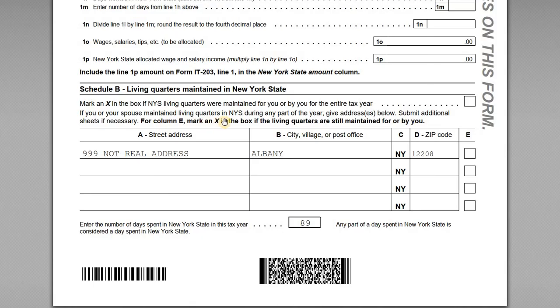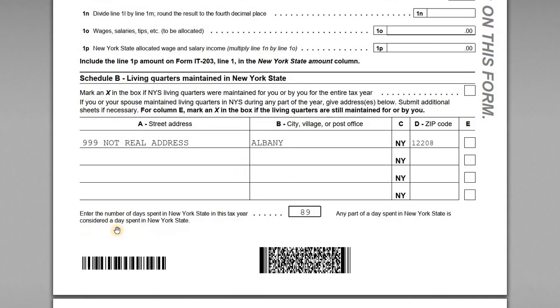So if we maintain living quarters during any part of the year, give the address below. So this was her address in Albany, New York. And then lastly here, it asks us to enter the number of days we were in New York State during the year, and that was 89. So at the start of the year, leading up to April 1 when she left, 89 total days.